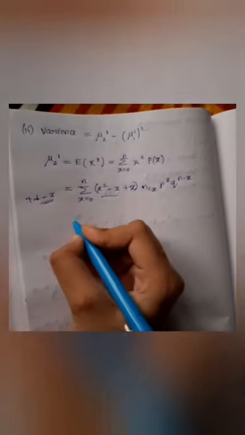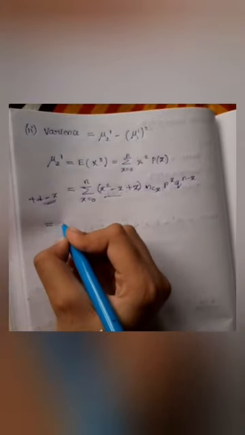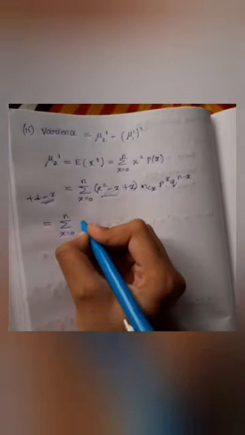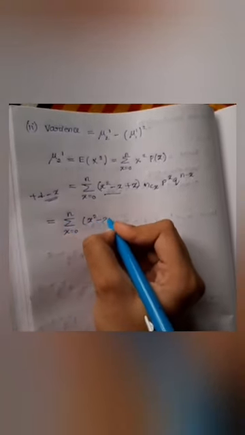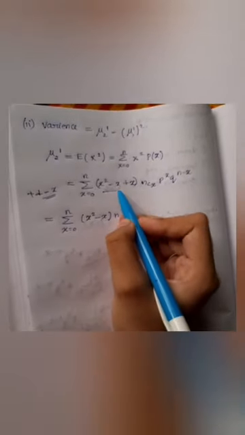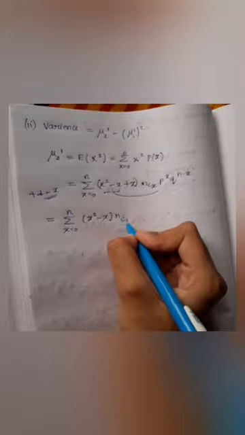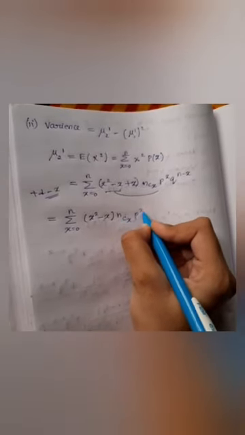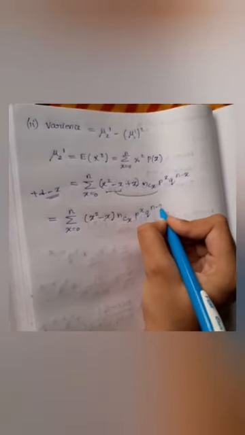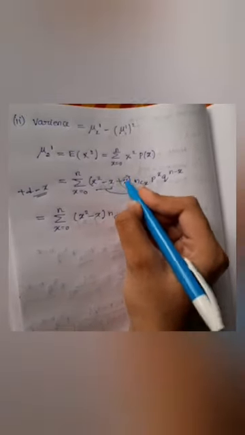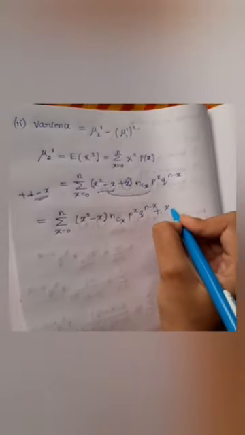First we separate x square minus x. So summation x is equal to 0 to n, x square minus x, then multiply with ncx p power x q power n minus x, then writing x into that formula.